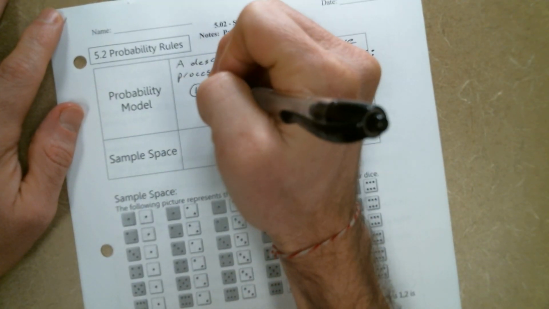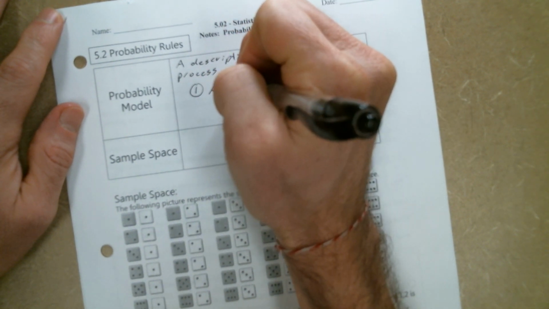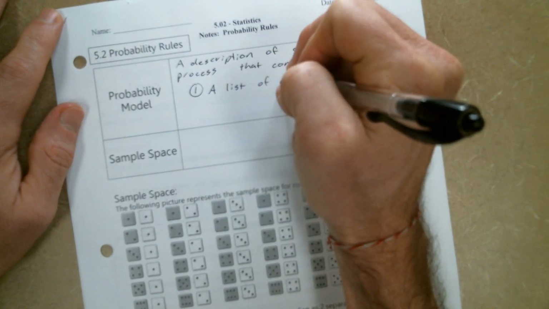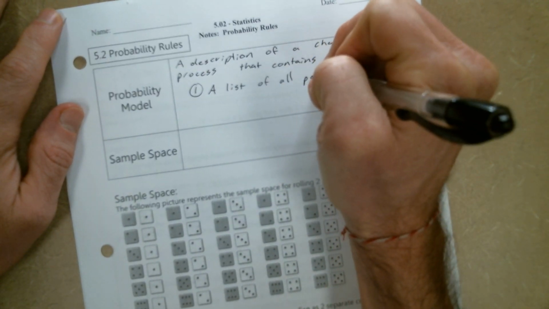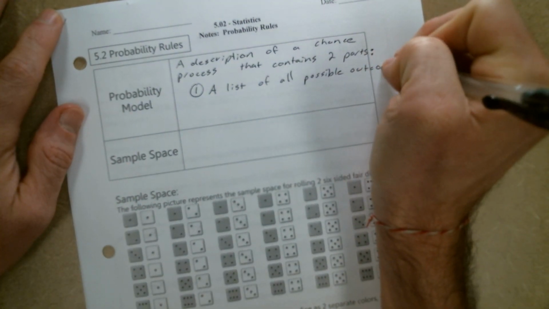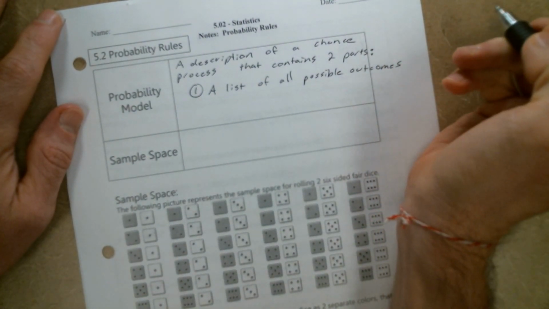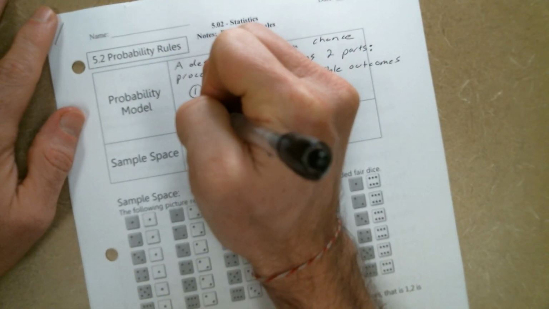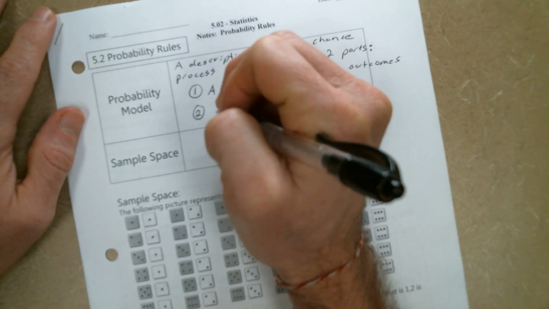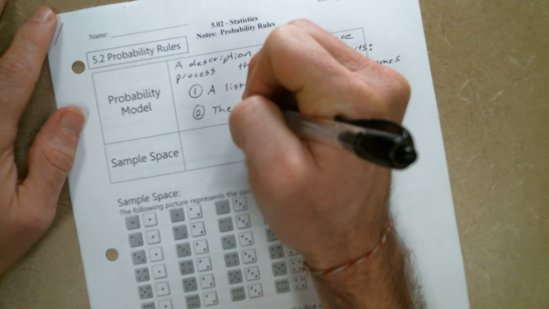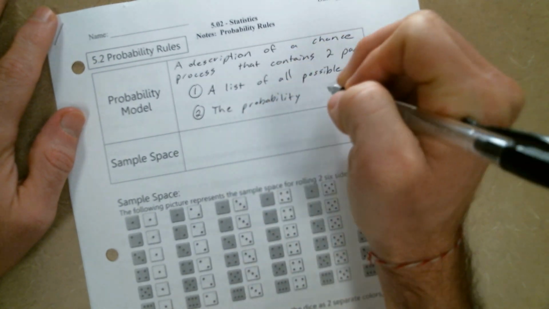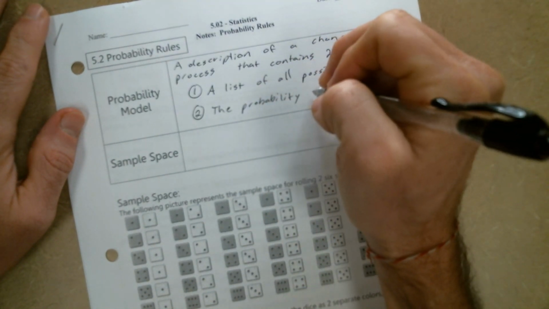One is a list of all possible outcomes. So basically, with this chance process, what's possible? What could potentially happen? And then two, the probability that each outcome will occur.